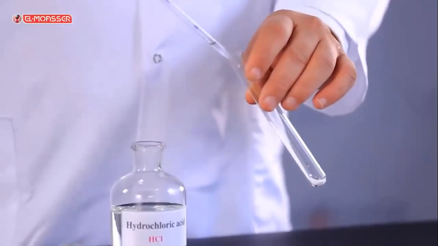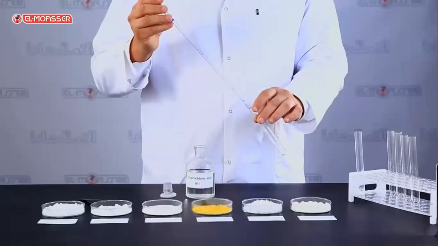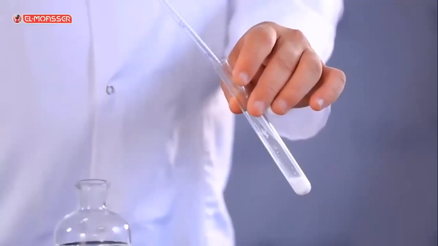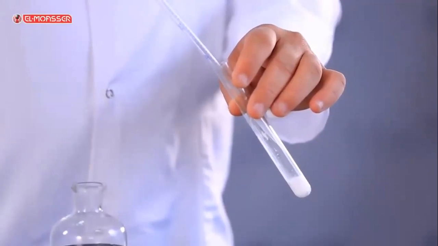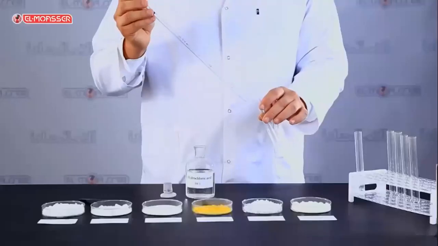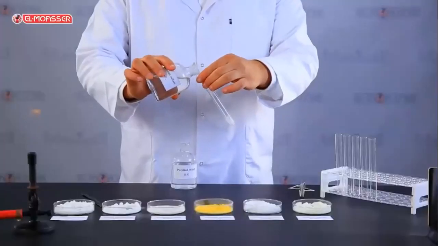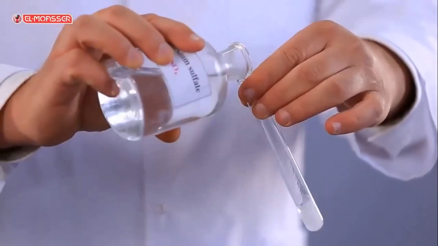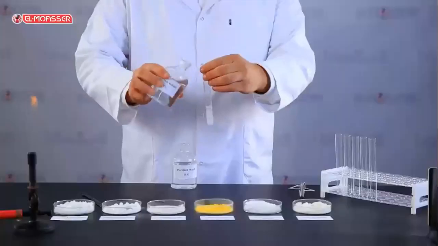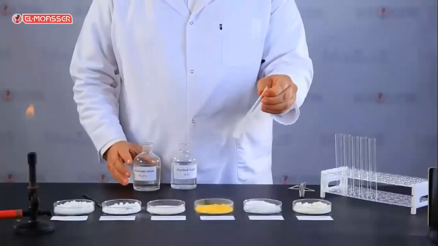Summary. On adding diluted hydrochloric acid to the sodium bicarbonate salt, effervescence takes place due to evolution of carbon dioxide gas. On adding magnesium sulfate solution to sodium bicarbonate solution, a white precipitate is formed after heating.